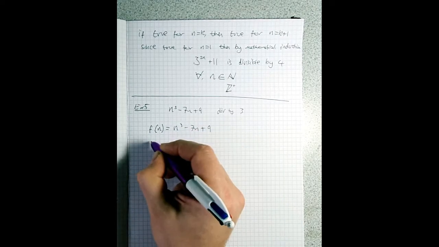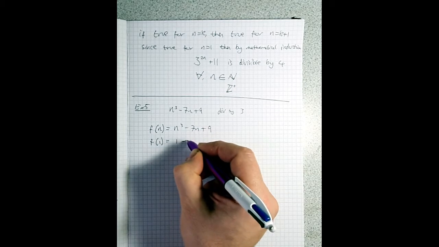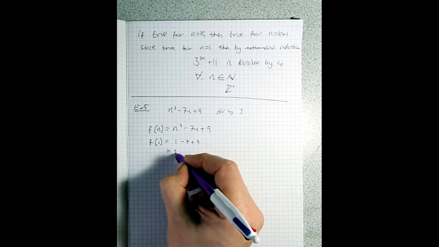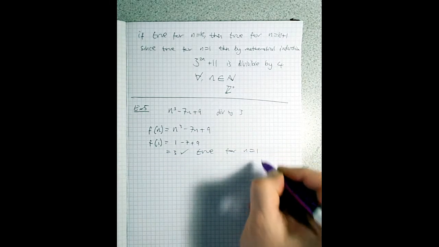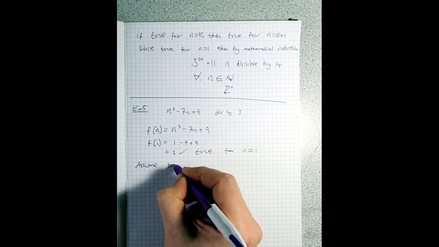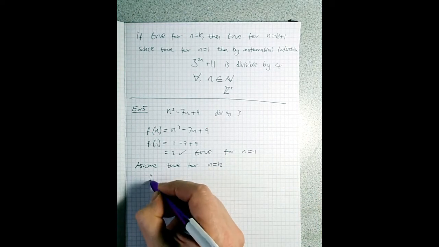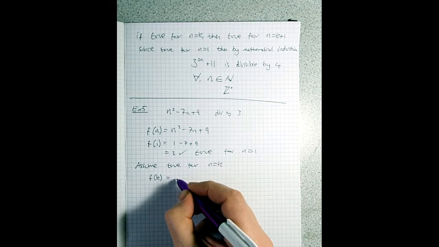Set n to 1. True for n equals 1. Assume true for n equals k. And then we're going to say if it's true for n equals k, then it's true for n equals k plus 1.